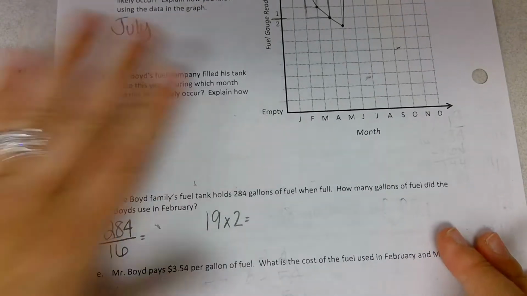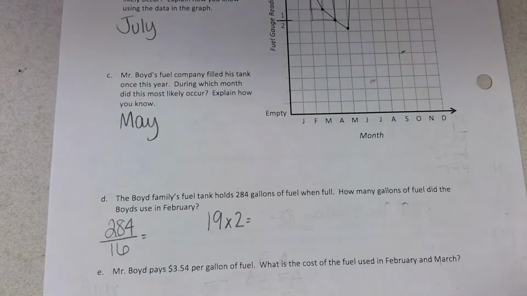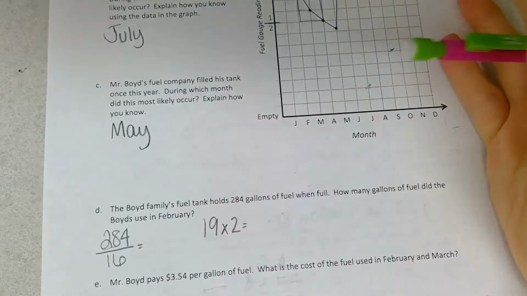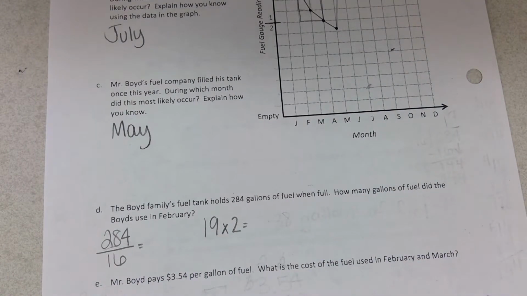All right, guys, so I actually did catch a mistake on letter D. The video before kind of stopped abruptly before I started answering D, so this is where we're going to get into letter D. What this said was the Boyd's family fuel tank holds 284 gallons of fuel when it's full.